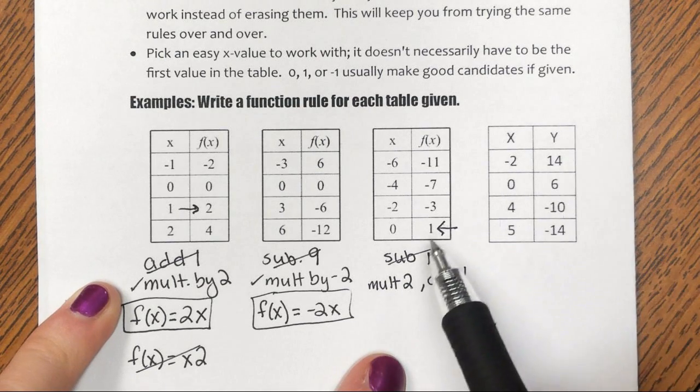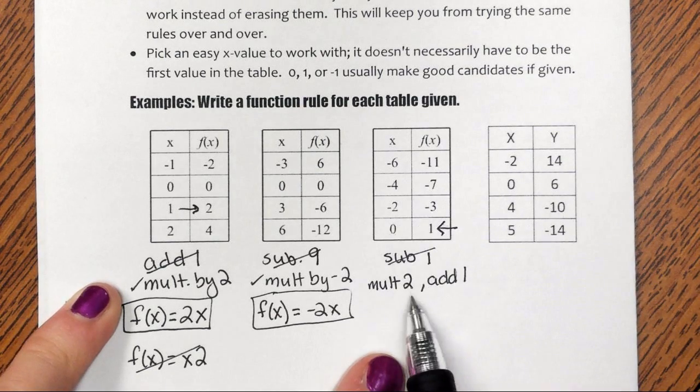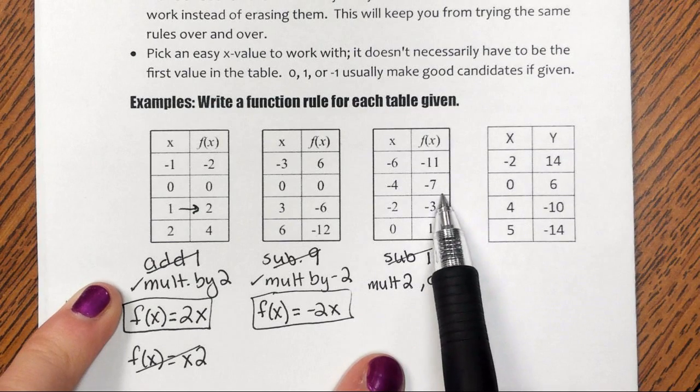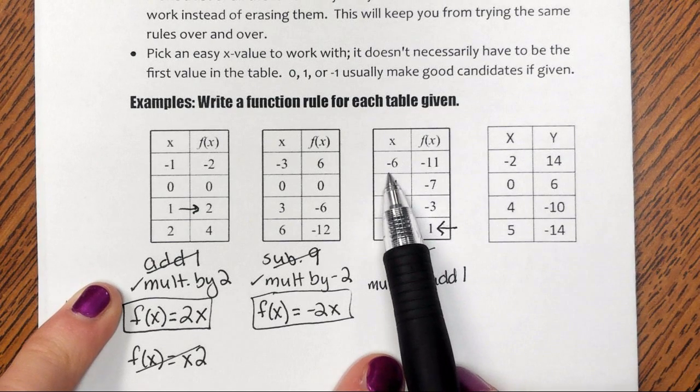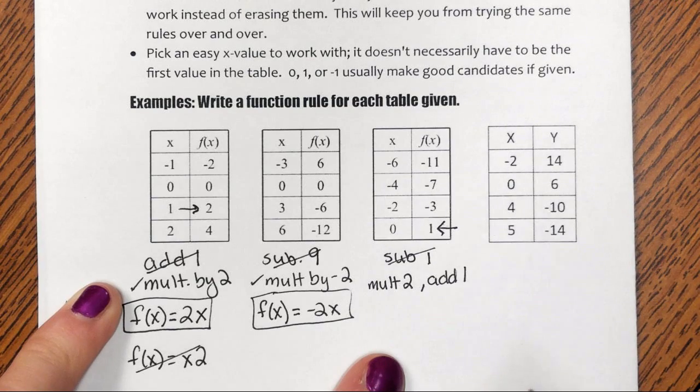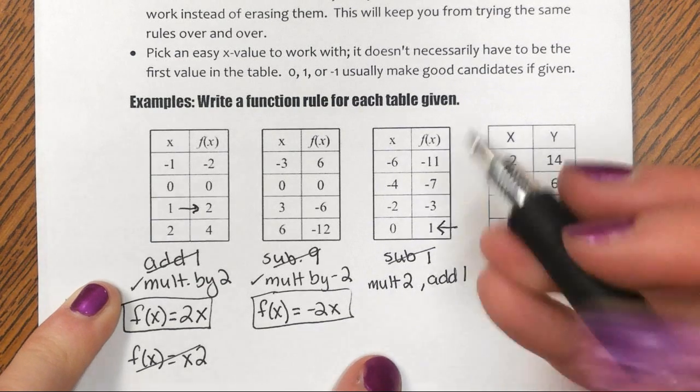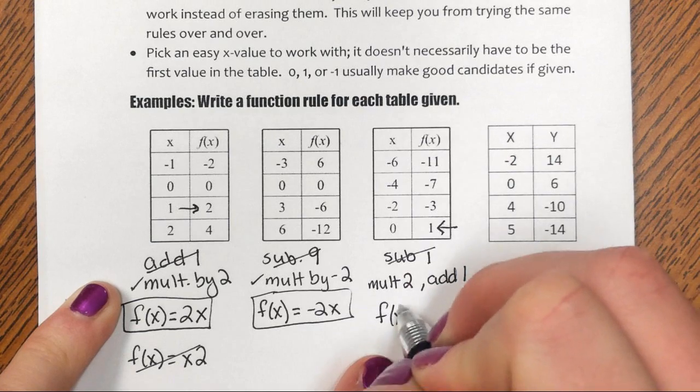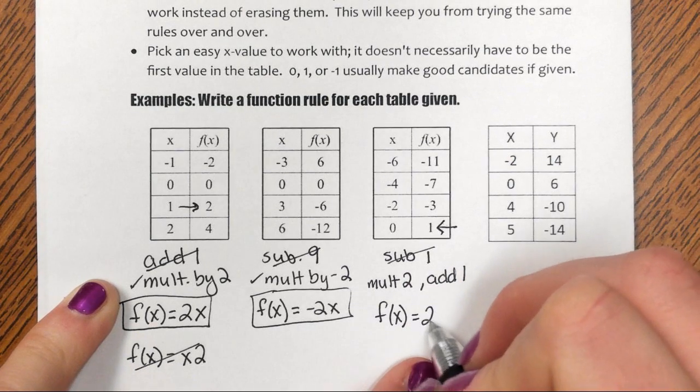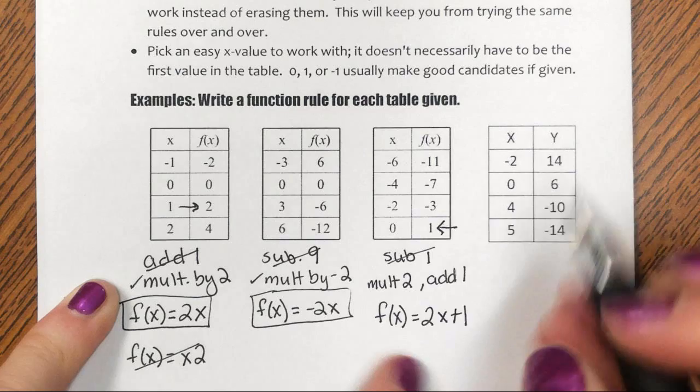And we're going to test that for all the other ones. So negative 4 times 2 is negative 8, plus 1 is negative 7. Negative 6 times 2 is negative 12, plus 1 is negative 11, and that works. So write my function rule, f of x is equal to 2x plus 1.